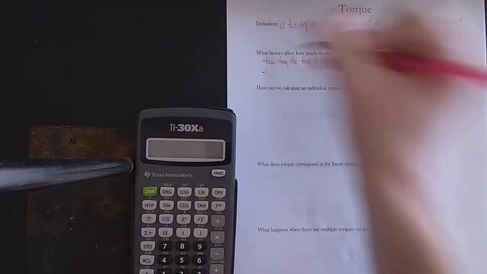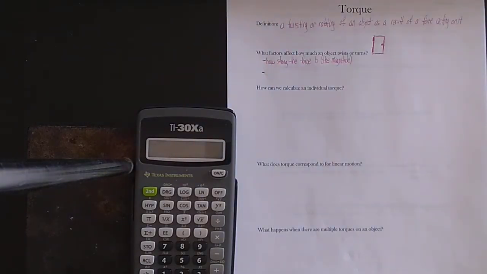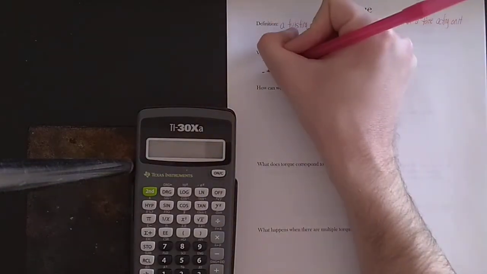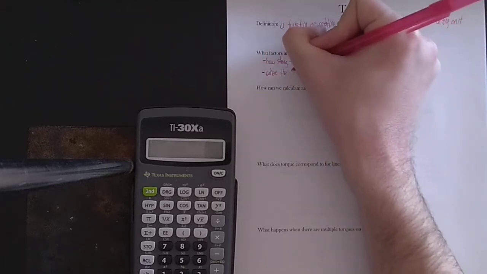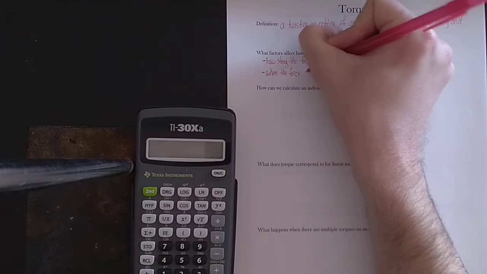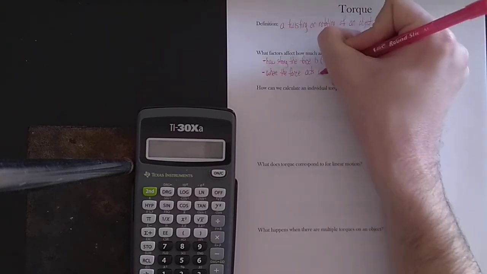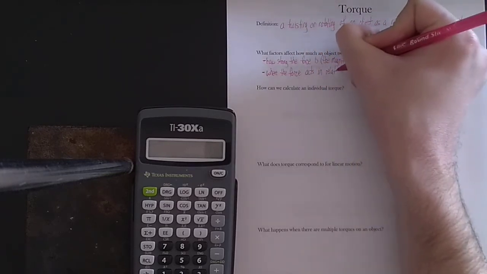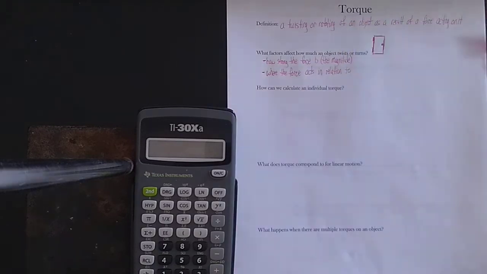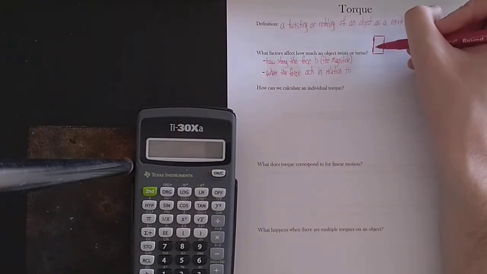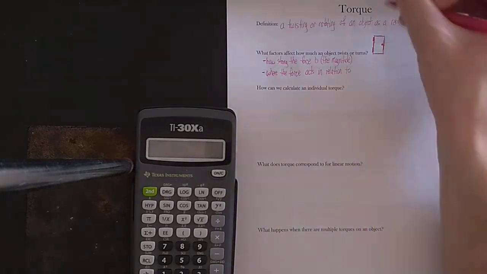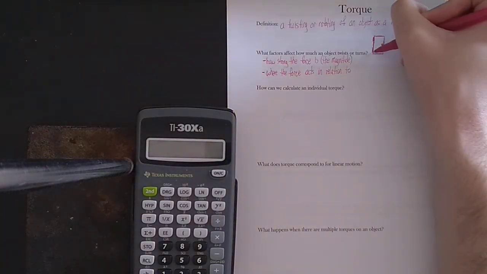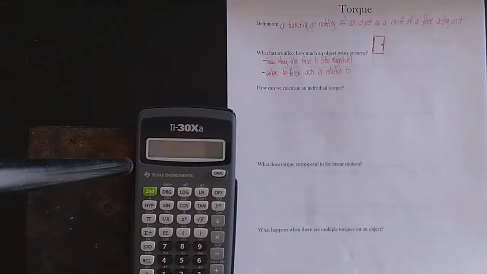It seems that the ease of causing something to twist or turn not only has to do with how strong the force is, but it also has to do with where the force acts in relation to, well, in this door's case, the hinges. We would call that a pivot point, or even better, we would call it an axis of rotation. This dotted line that I'm going to draw in is the axis upon which the door rotates.